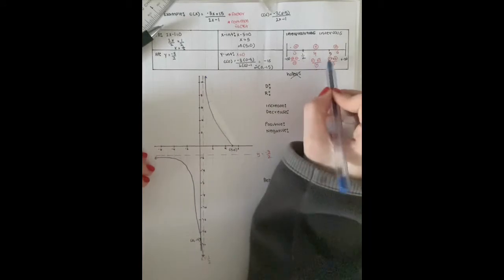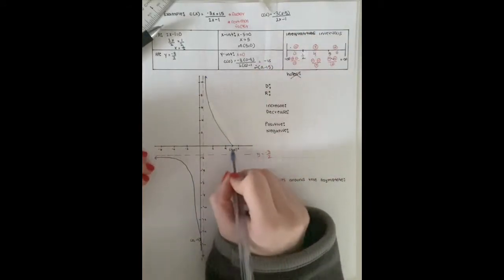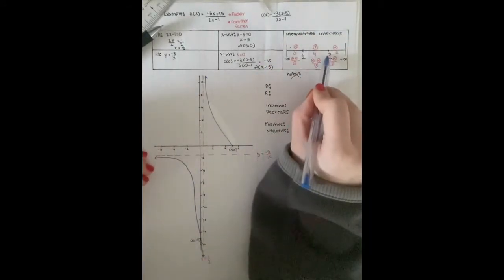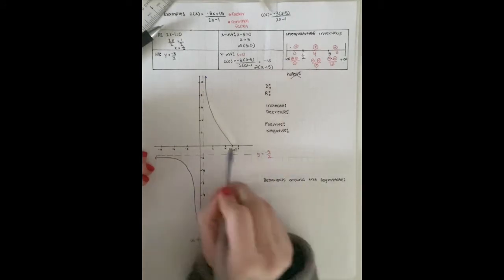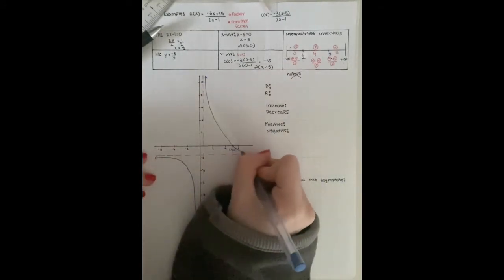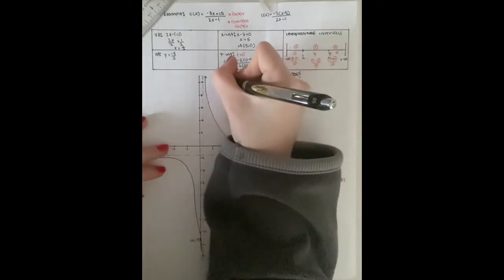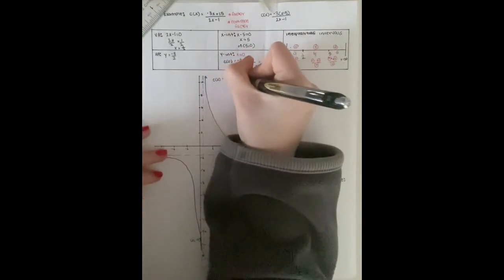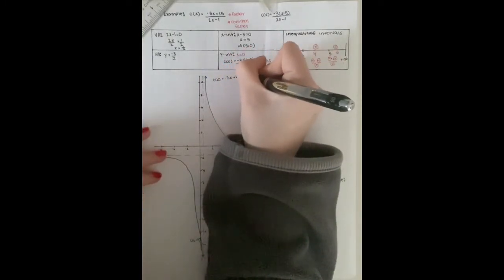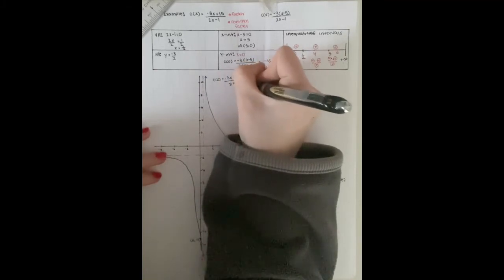Notice how when it touches 5, it enters the negative quadrant. So right here, from 5 to positive infinity, it's going to be negative. And we're going to label our graph. And we're done sketching.